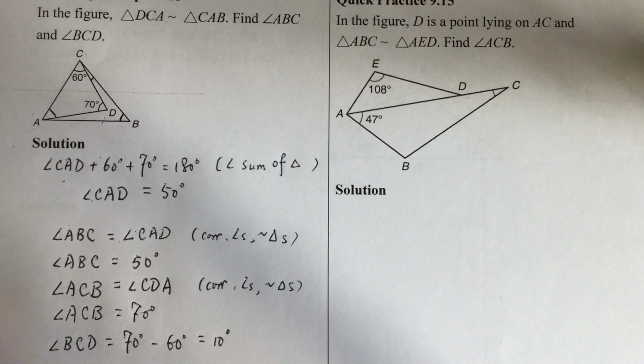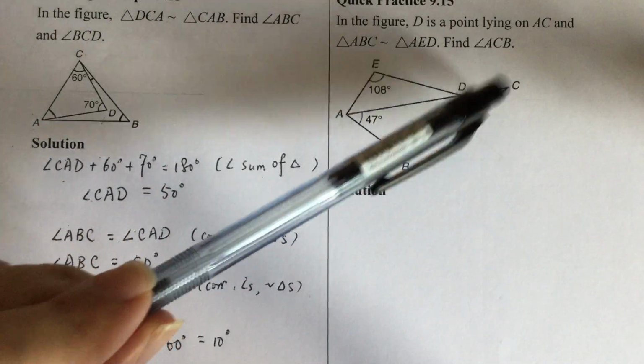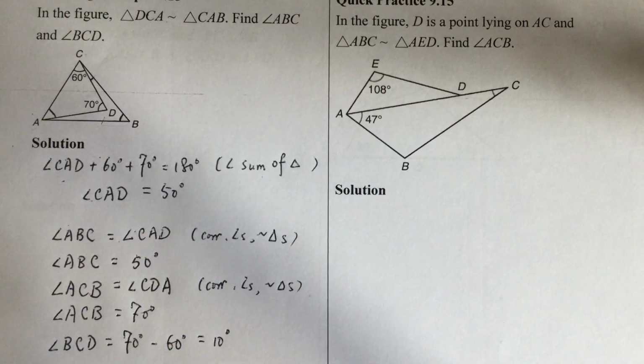Okay, now I will give you time to do quick practice 9.15. Find the angle ACB. That means this angle. A little bit tricky. Okay. 1 minute.